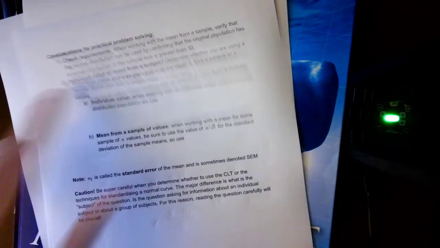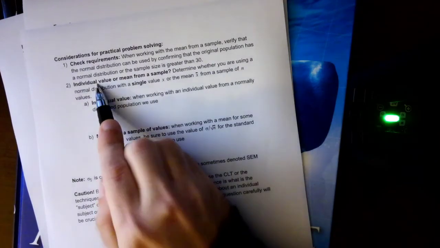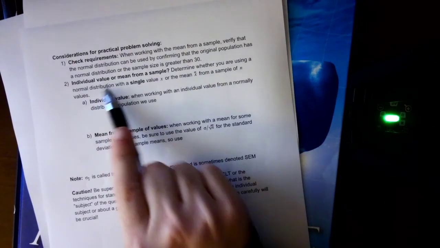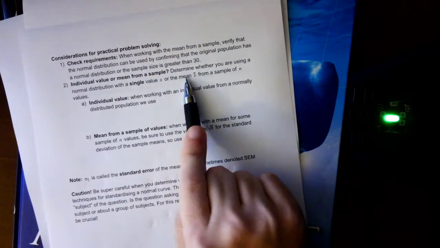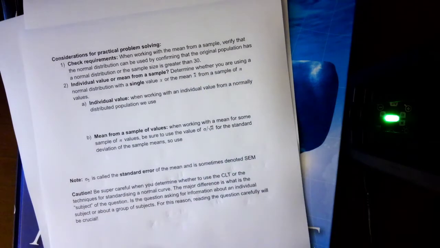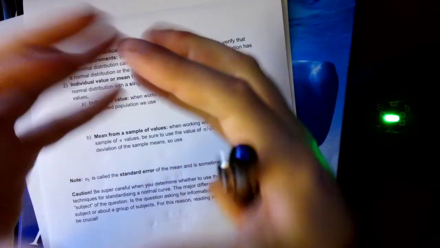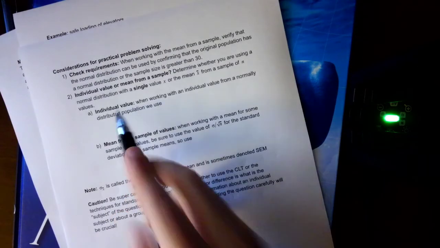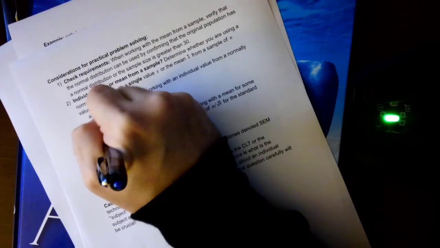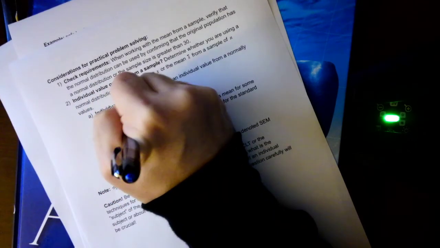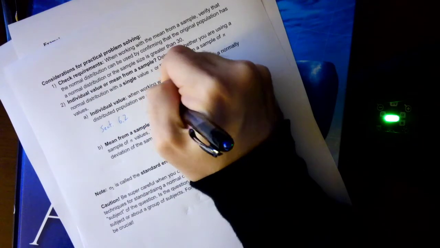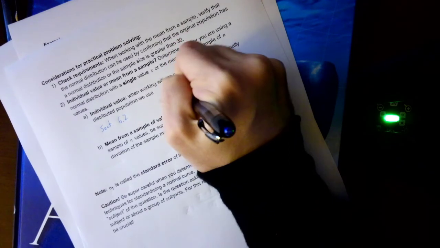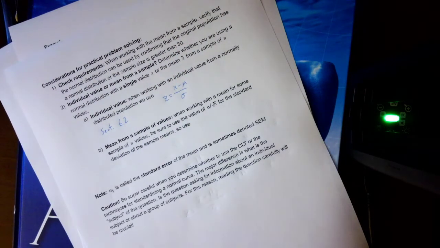Then you ask yourself, are you talking about an individual data value or a mean from a sample? So you determine whether you're using a normal distribution with a single value x or the mean x bar from a sample of n values. Are you talking about a group of people or a group of subjects or one subject? If you're talking about an individual value, this was covered in section 6.2, and the formula you use, remember, is the standardization formula, x minus mu over sigma. We've already done individual values. That's from the previous chapter.